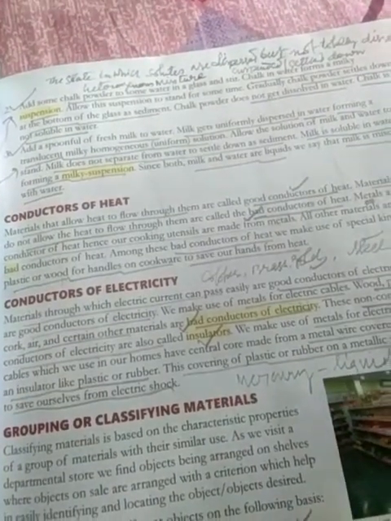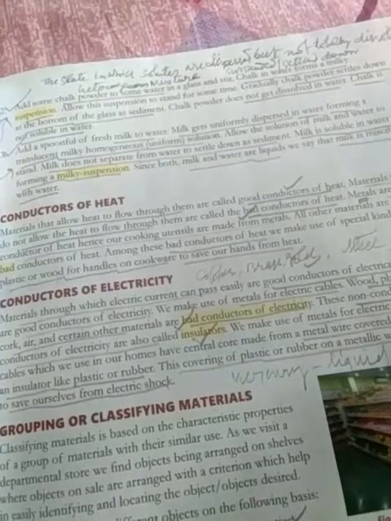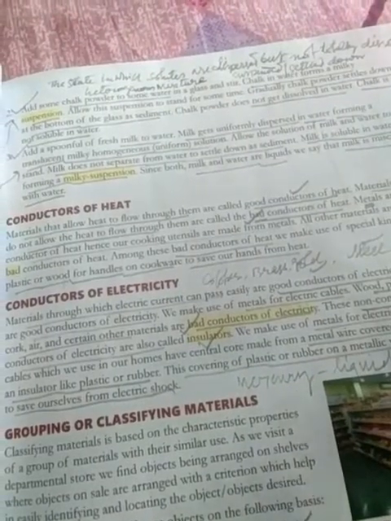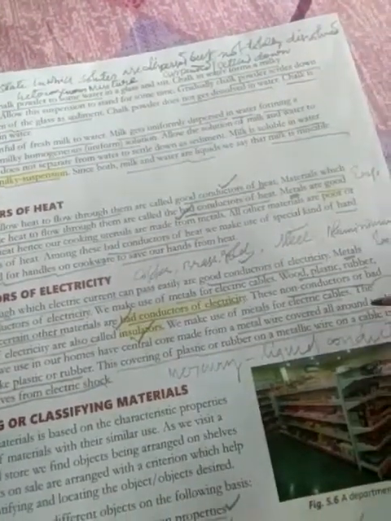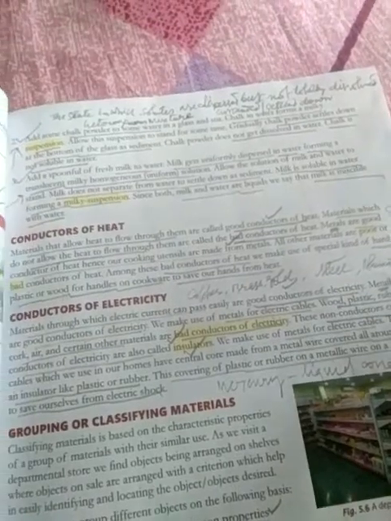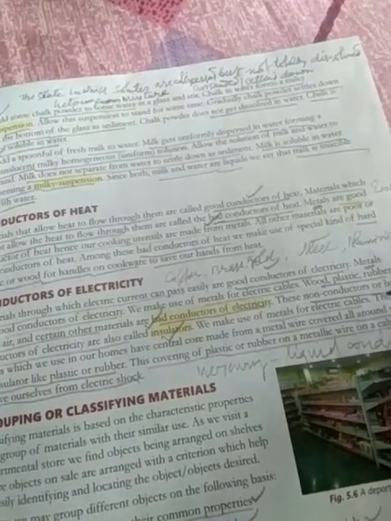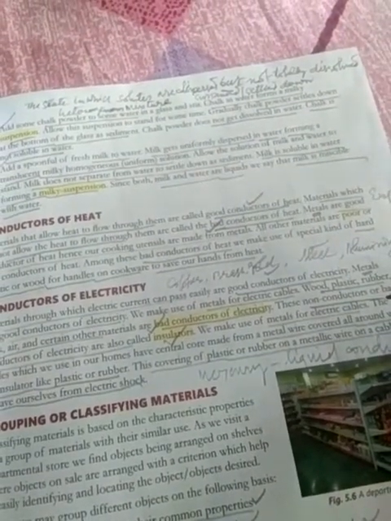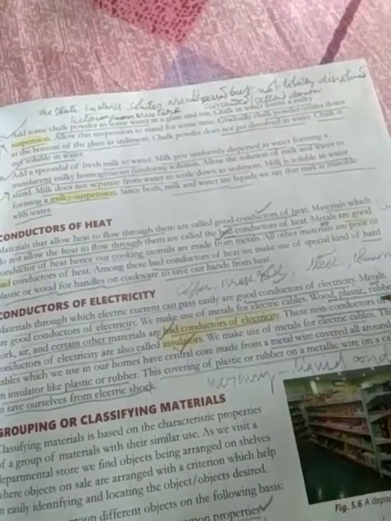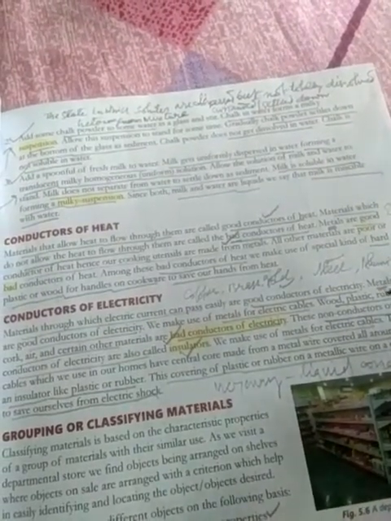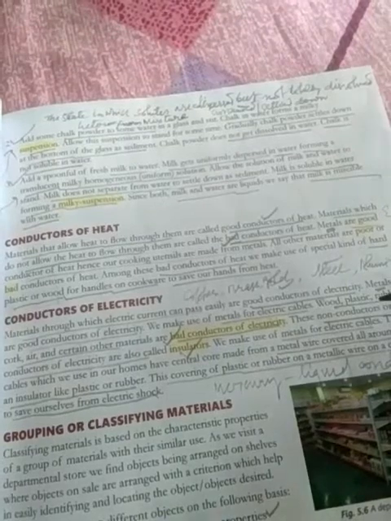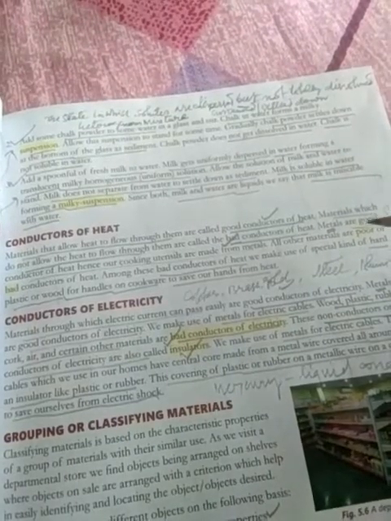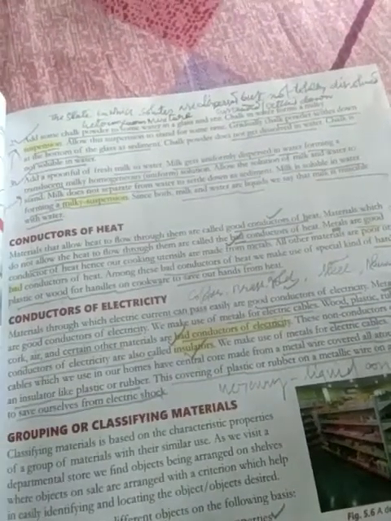Now we can divide all kinds of conductors of heat into two categories: good conductors of heat and bad conductors of heat. What are examples of good conductors of heat? Any metal is considered a good conductor of heat. Clear?